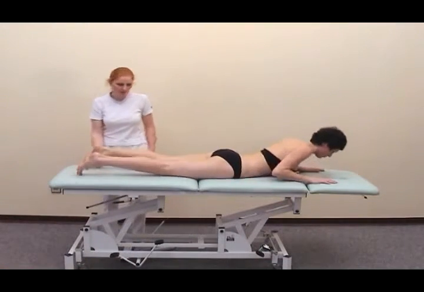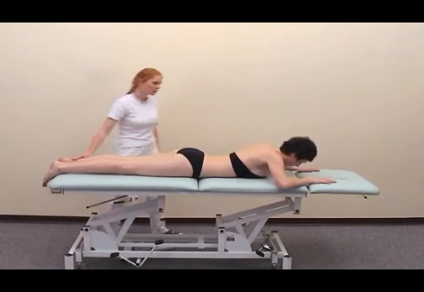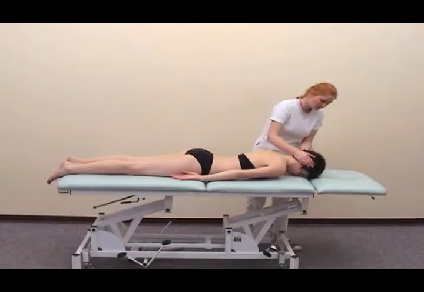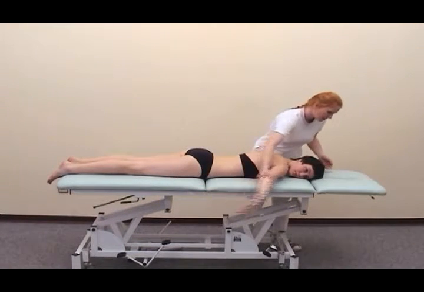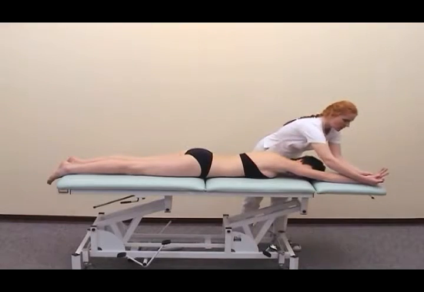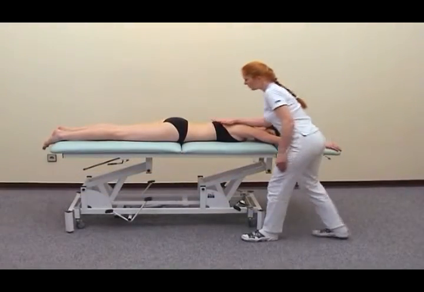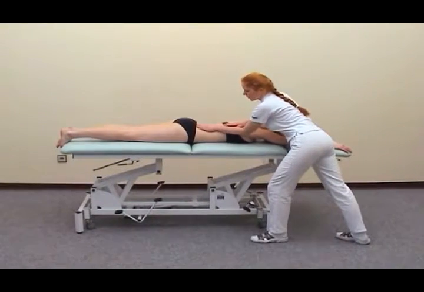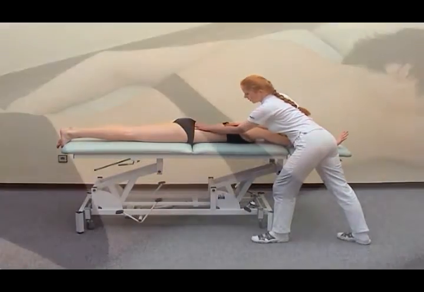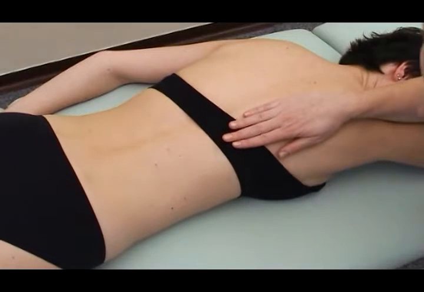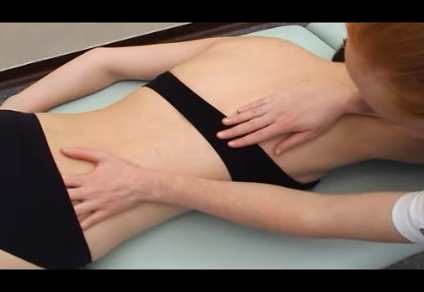The patient lies in the same position as the treatment in a cranial direction. The main difference is that we now begin with exhalation, creating increased resistance, while release is obtained during inhalation.